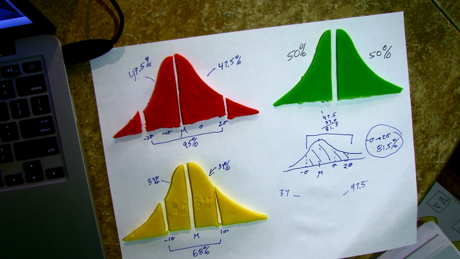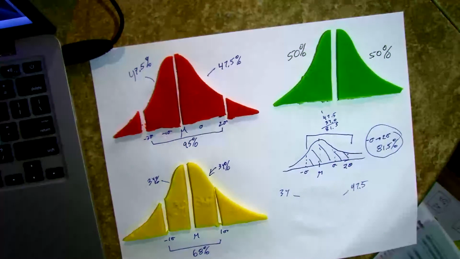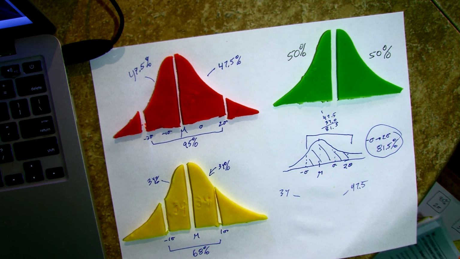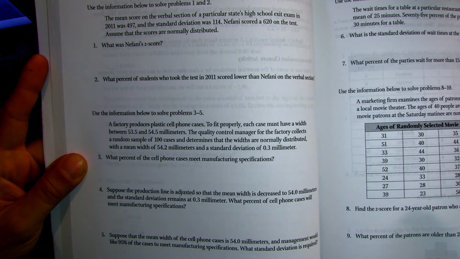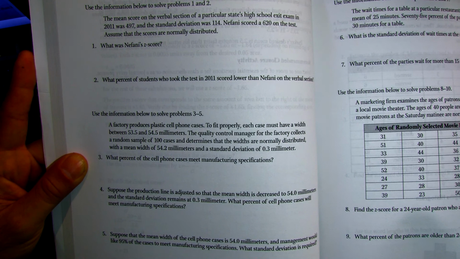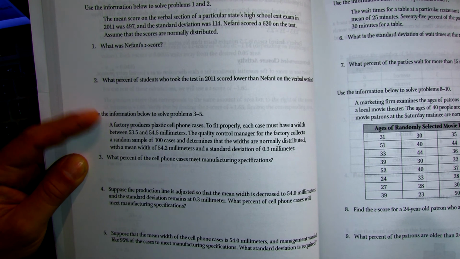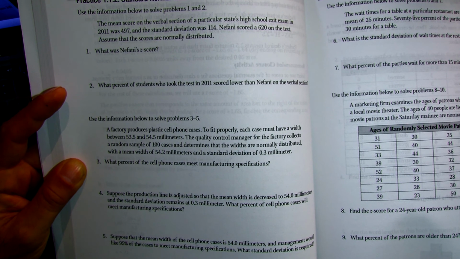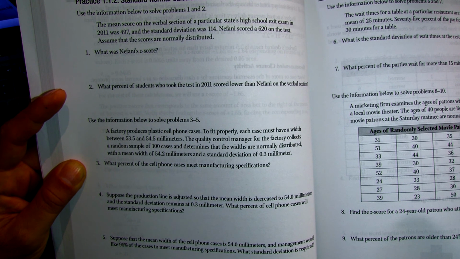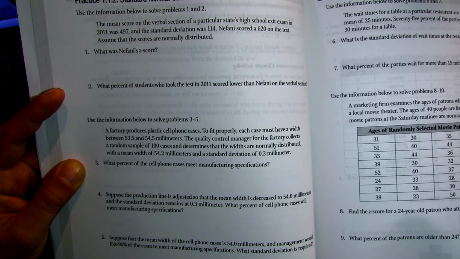Unless it was the book. Rosselli, which one did you want? If it doesn't matter, it doesn't matter. All right, here we go. Number 4. Okay. So number 4 here. Let's see. We're using this information for down there. Oh, this is about the cases? Right. Cell phone cases.